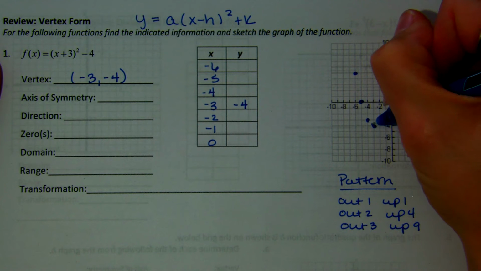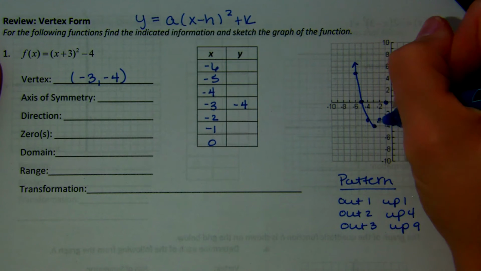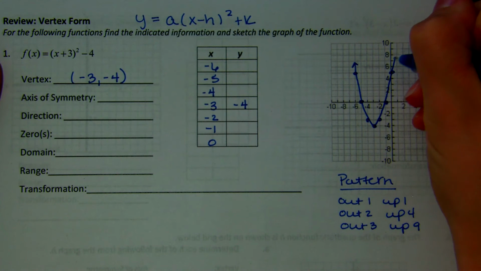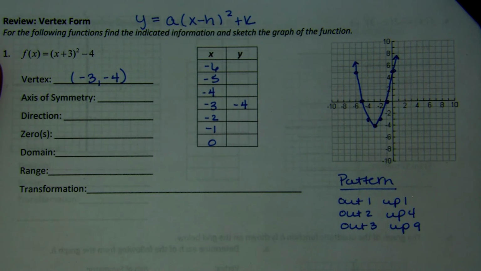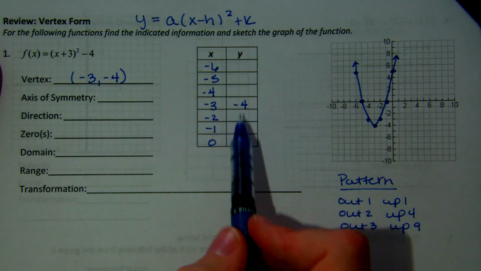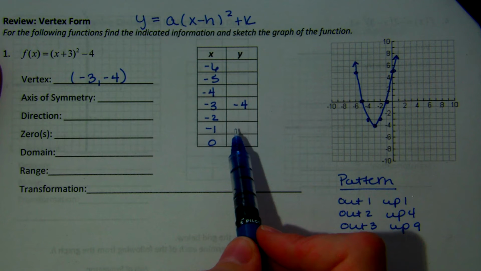Remember that this is not a parabola until we have connected the dots. Now it's a parabola. We get the other values for the table from our graph or from the table in your calculator.